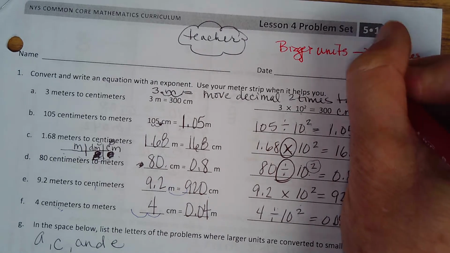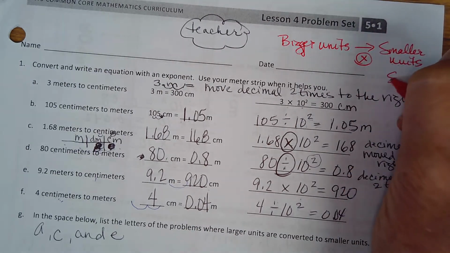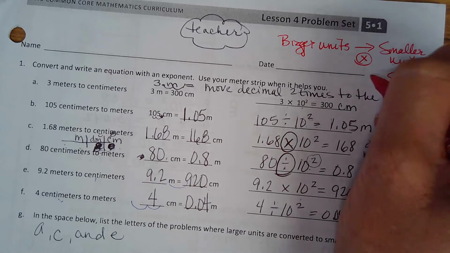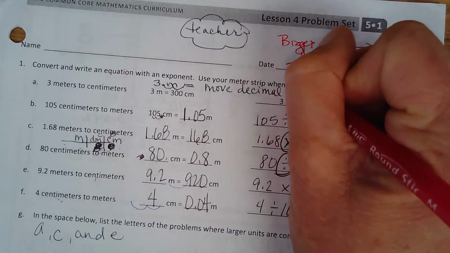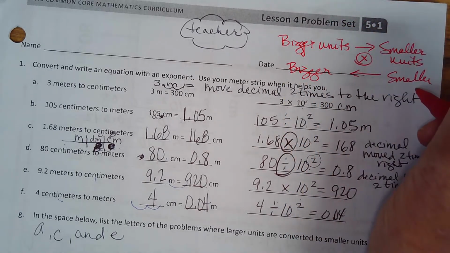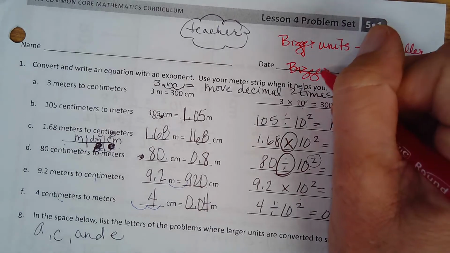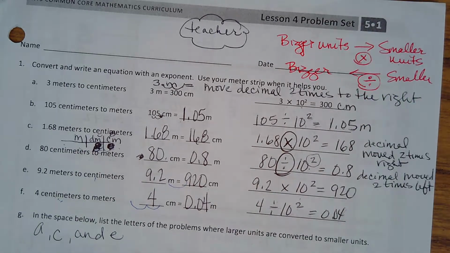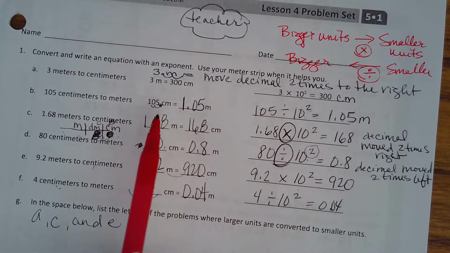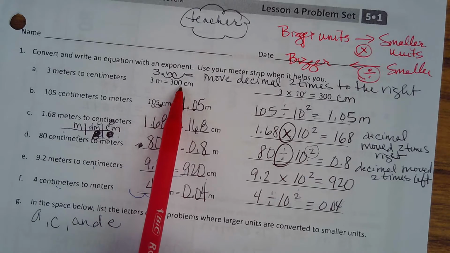So we are multiplying. If I'm going from smaller to bigger, it's going to take a lesser amount of units to fit into the bigger. So we're going to divide. So we do this with tens, hundreds, and 1,000. So 3 meters is 300 centimeters.